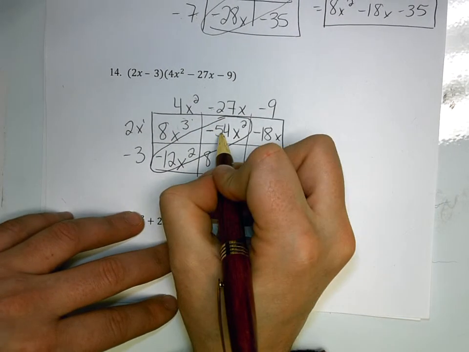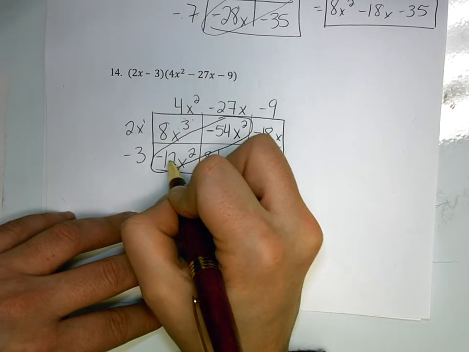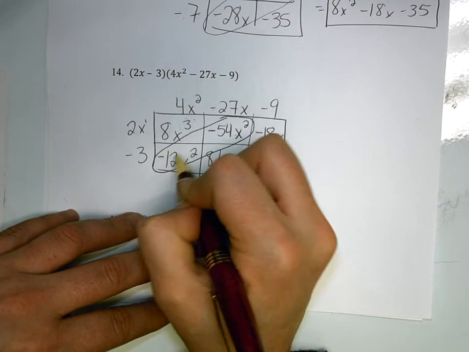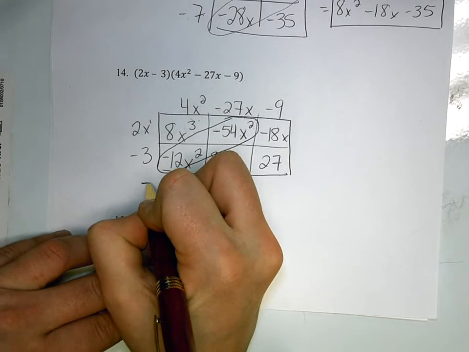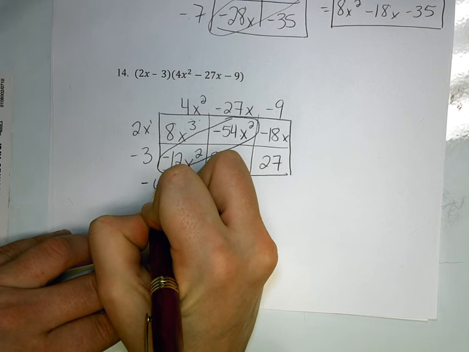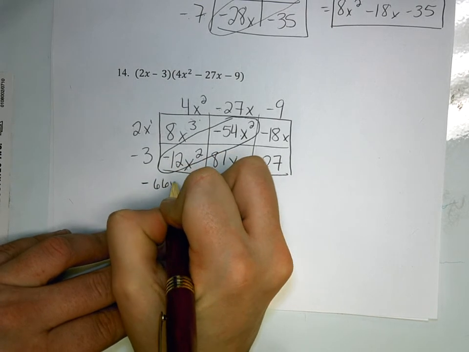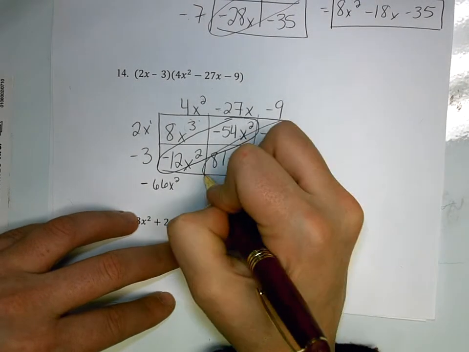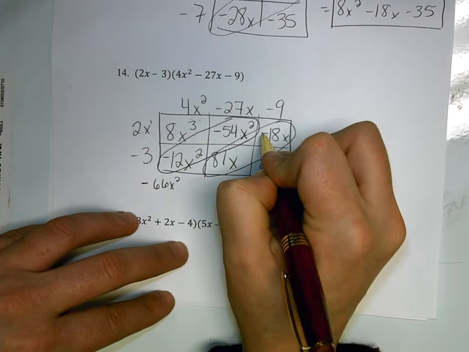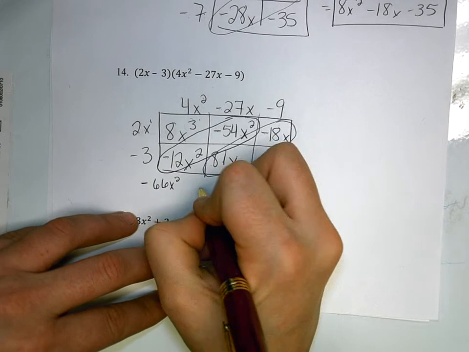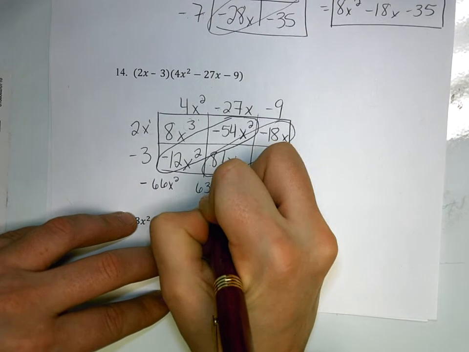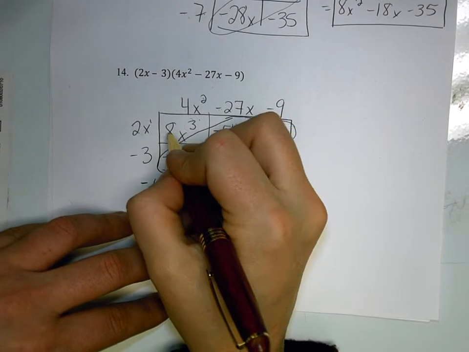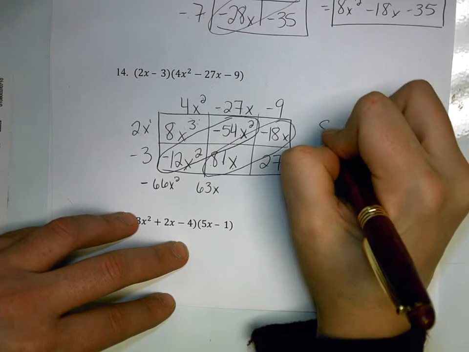Negative 54x squared and negative 12x squared, they're both x squared terms, so I can add them together. Negative 12 and negative 54 is going to give me a negative 66, and that's going to be an x squared. So that's going to help me when I simplify over to the side here. And 81x minus 18x is going to give me a 63x. 8x cubed does not have any like terms.